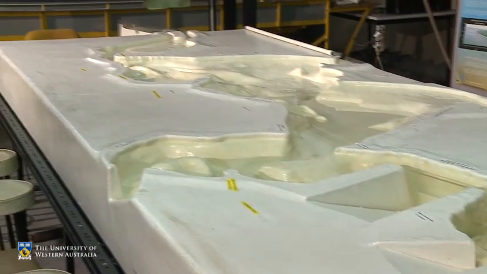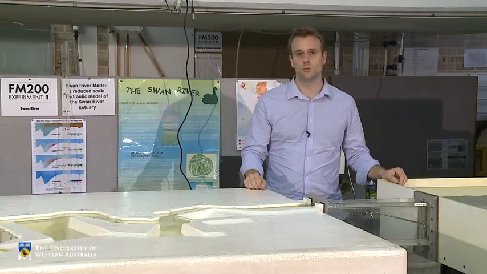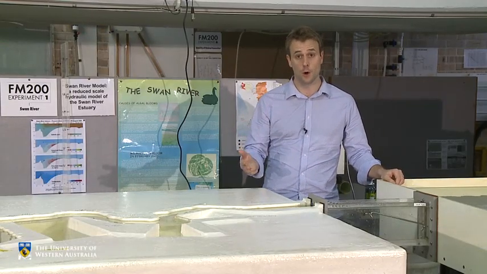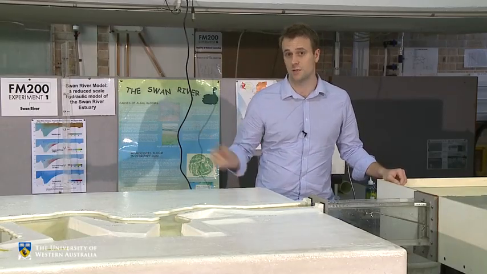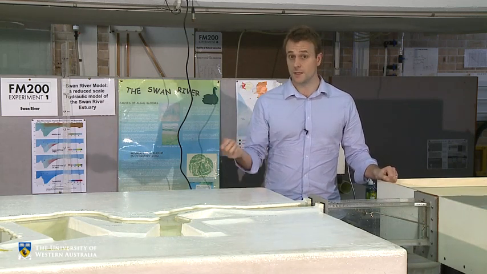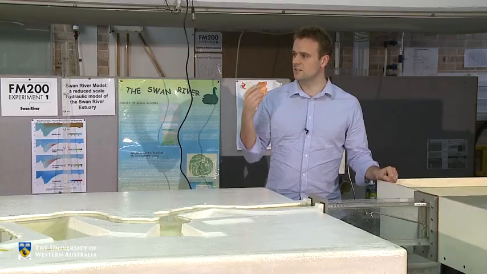In environmental engineering, we use this model as a teaching tool, and it's often convenient to use a physical model in the laboratory of a very complex system like the Swan River. The reason for that is that in a laboratory model, it is easy to manipulate the model and to investigate certain sets of conditions. When we create a model like this, we try to make a scale model, so a model that has the same proportions as the real system, but is scaled down in every dimension.